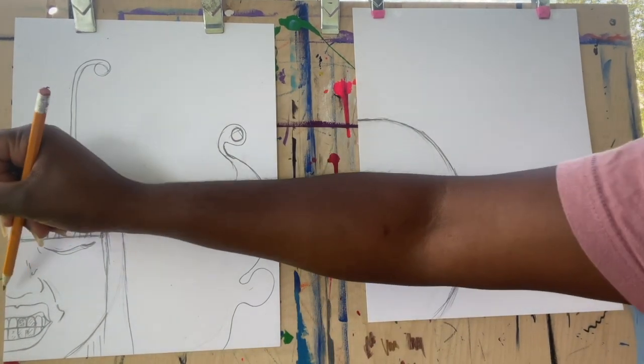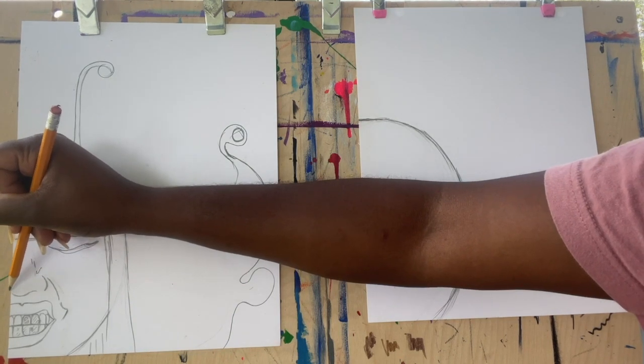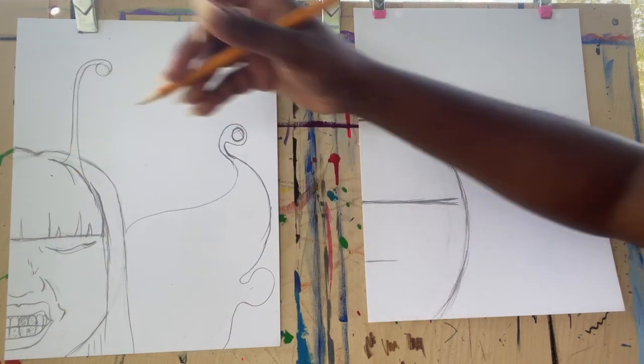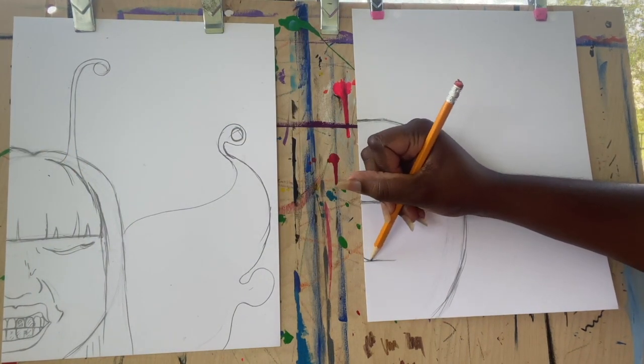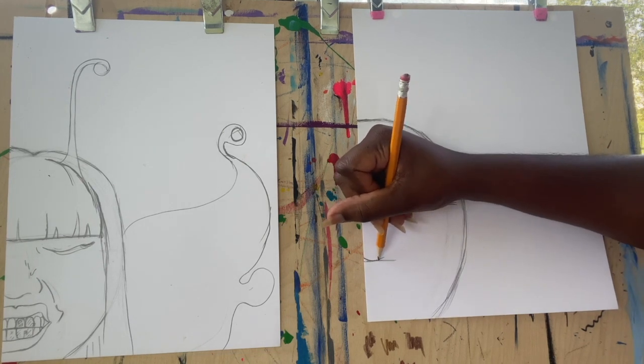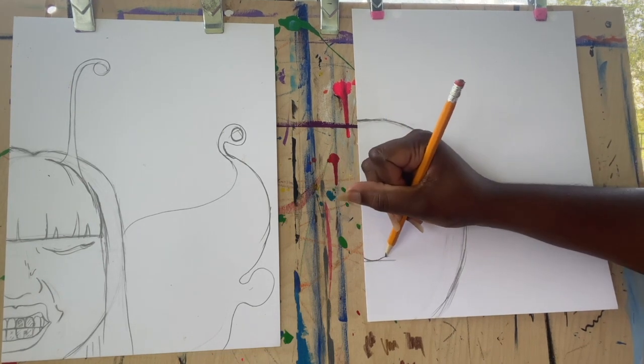Okay, and so for the bottom of our nose, I'm just adding a curved line. It starts here on the left side off the page, goes down, then up and down, down, up, and then slightly down again.